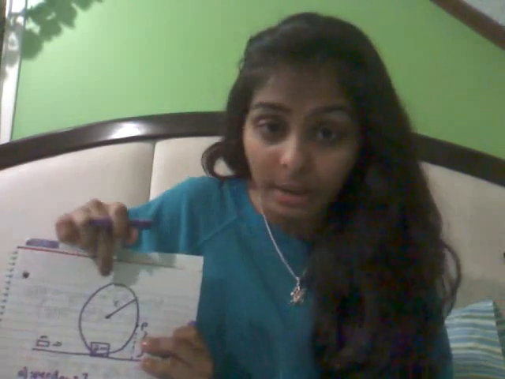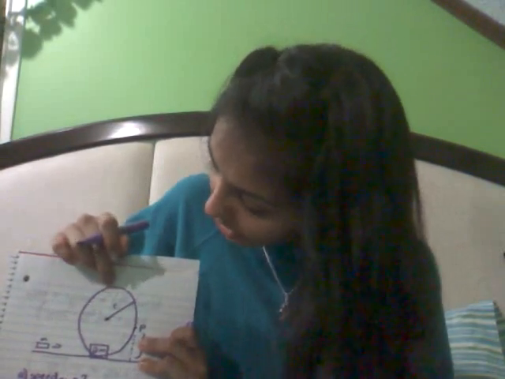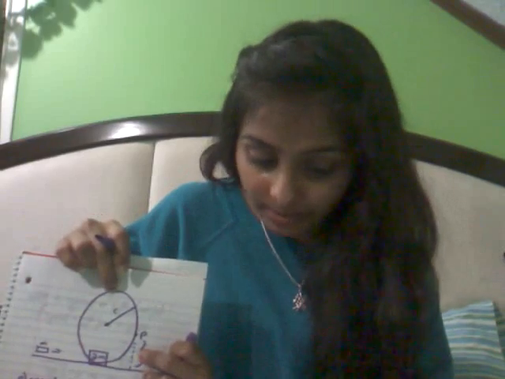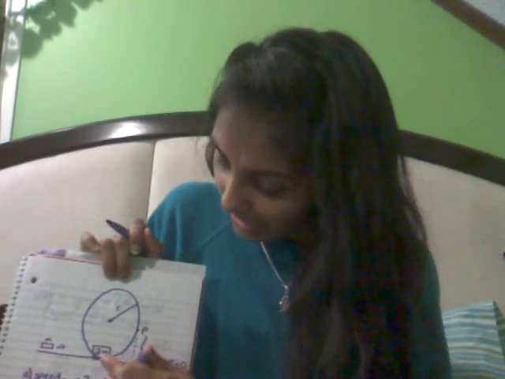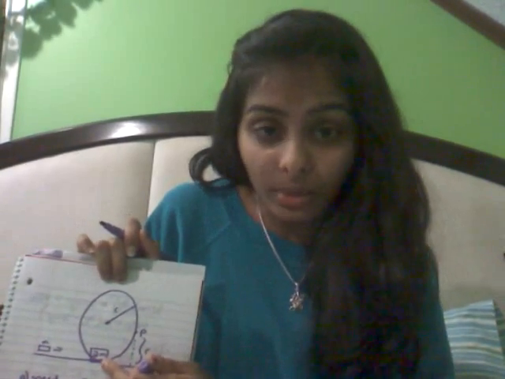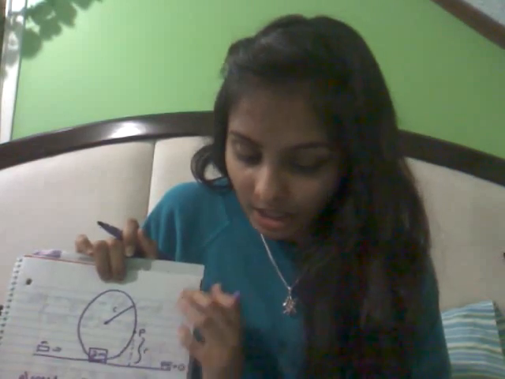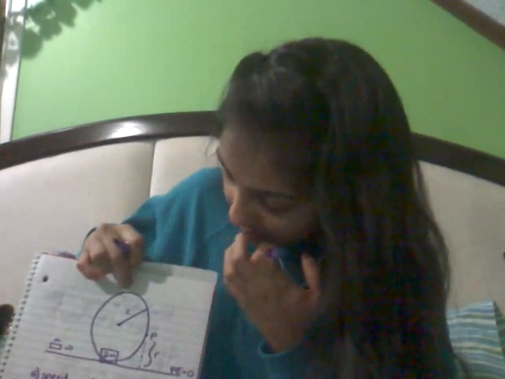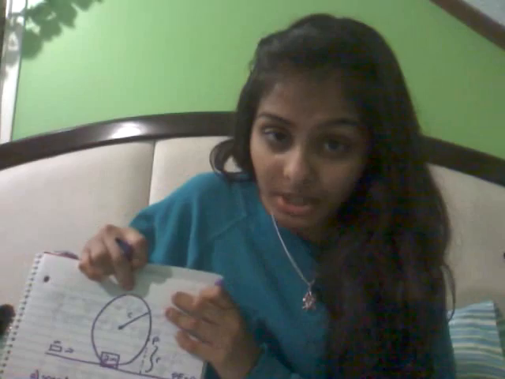Because we want to find the velocity that we need to start to get all the way up here, we have to use the law of conservation of energy again. So the kinetic energy of both the bullet and the block at the bottom is going to be equal to the kinetic energy of the bullet and the block at the top plus the potential energy of the bullet and the block at the top.